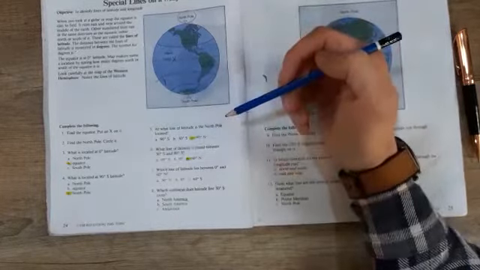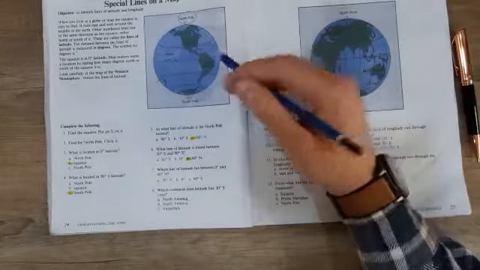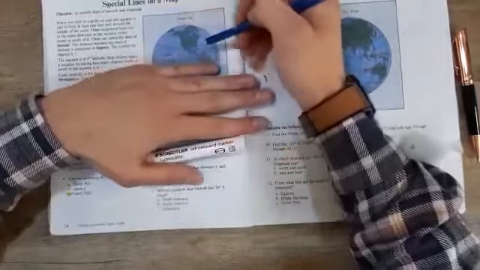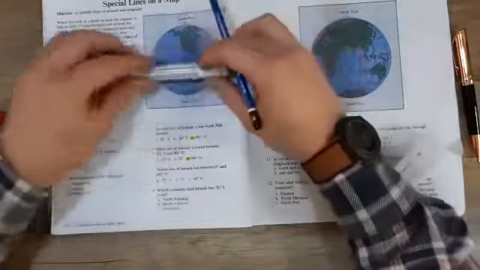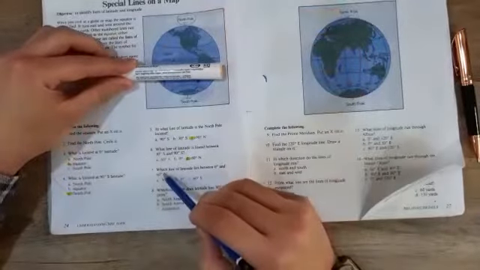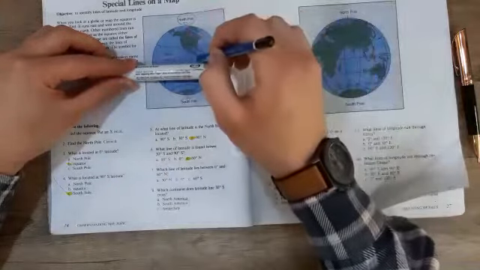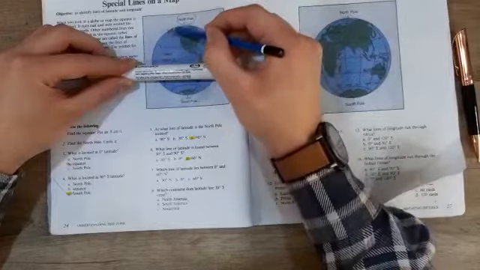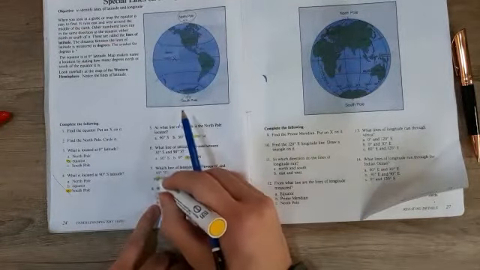Seven. Which line of latitude lies between 0 and 60 north? Let's go to the north. Here down is south, and you have to go to the north. Here's the 0, the equator line, and here's the 60 north. What is between 60 north and 0 degrees? Which is 30 north. Number 7 is A.